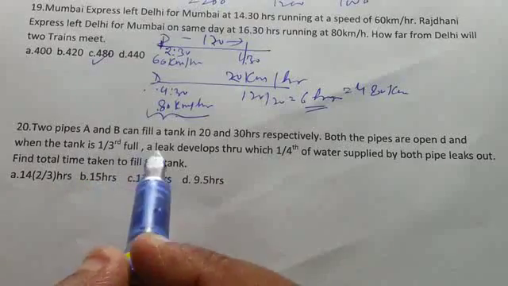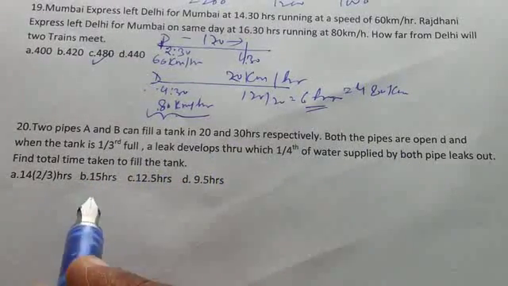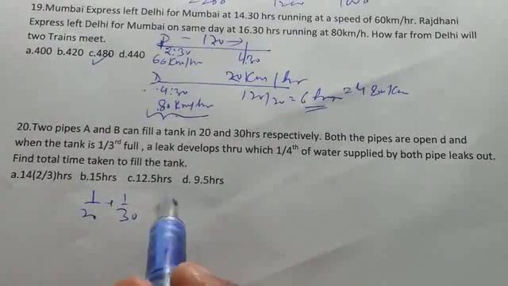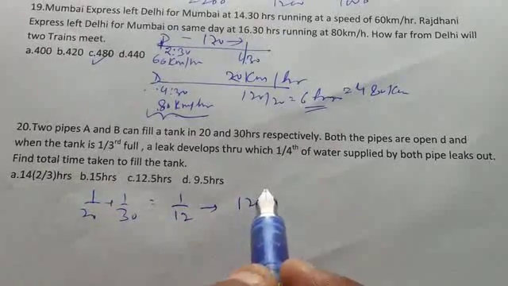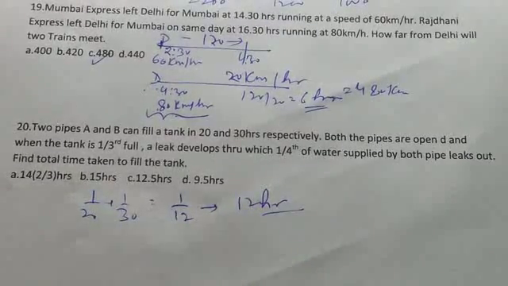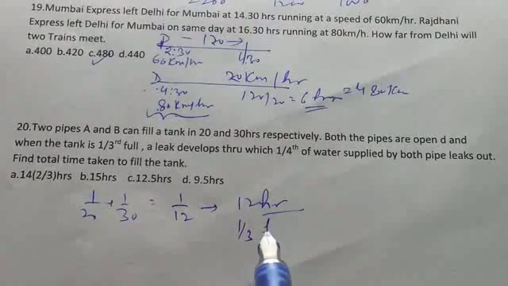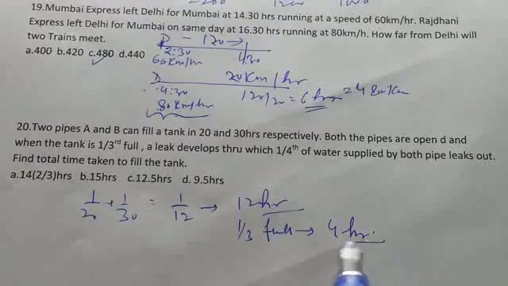2 pipes A and B can fill a tank in 20 hours and 30 hours respectively. Both the pipes are opened. So that means if both the pipes are opened, in how many hours can they fill the tank? 1 upon 20 plus 1 upon 30 comes to be 12 hours. Right? So when the tank is 1/3 full, that means it has taken 4 hours to fill the tank.